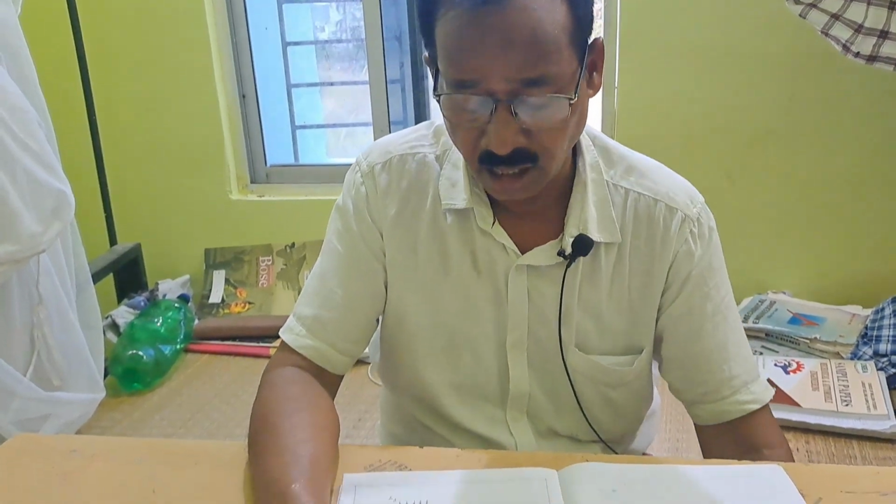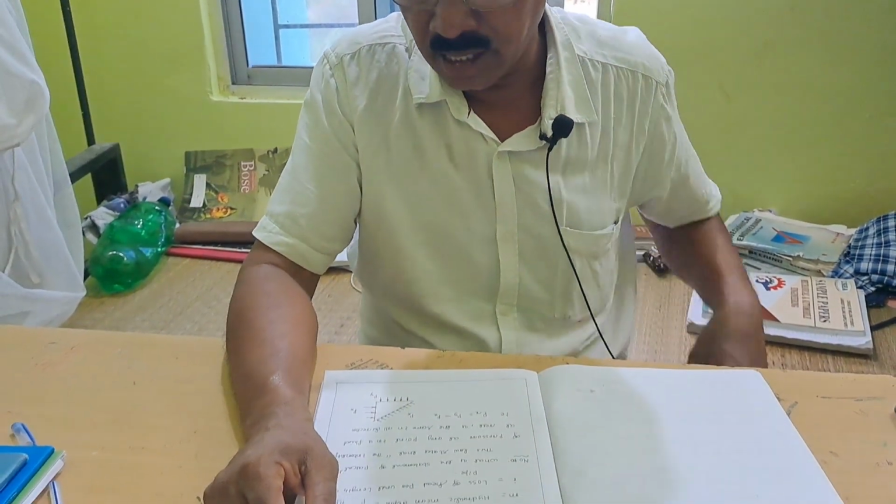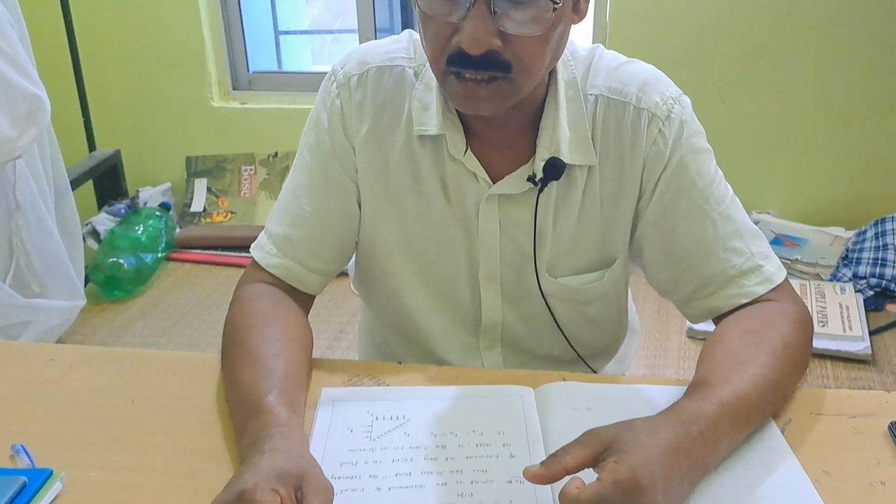Then, what is the statement of Pascal's law? This law states that the intensity of pressure at any point in a fluid at rest is the same in all directions. That is, Px is equal to Py is equal to Pz. Then define density and its unit. You know that density is defined as the mass per unit volume of the fluid. Therefore, it is denoted by rho is equal to m by v and its unit is kg per meter cube.